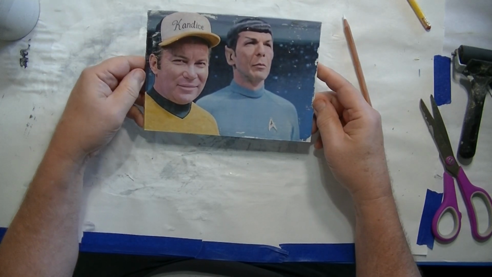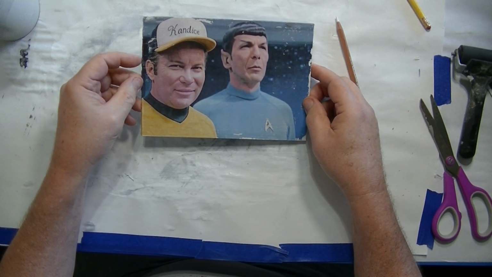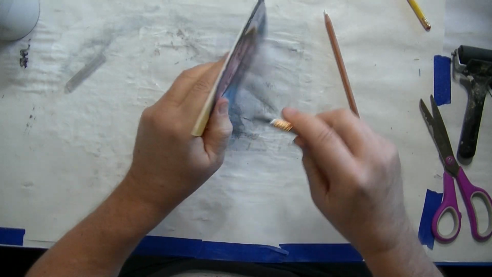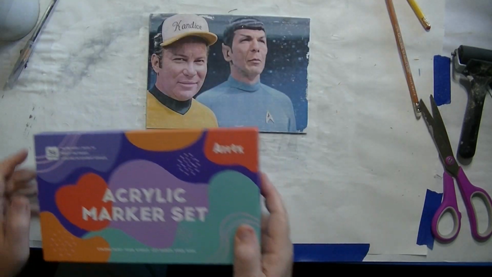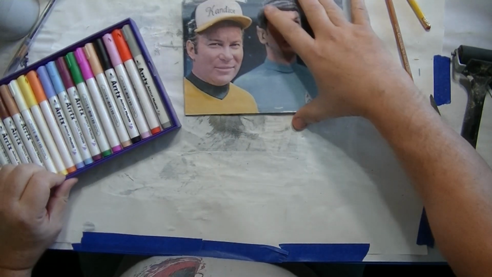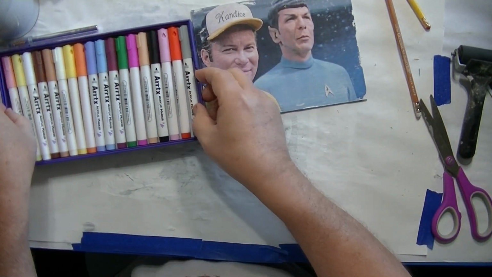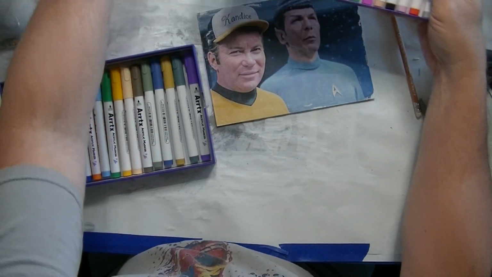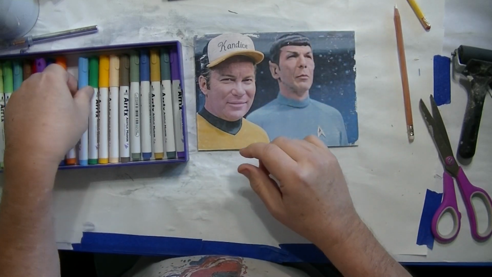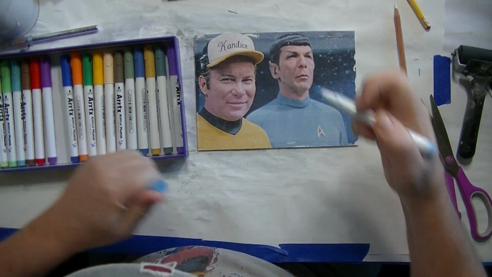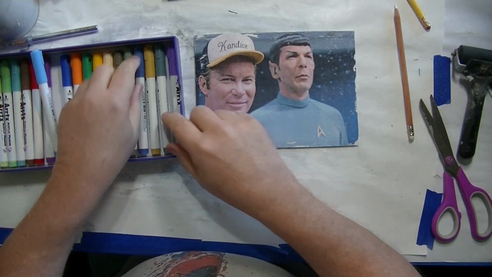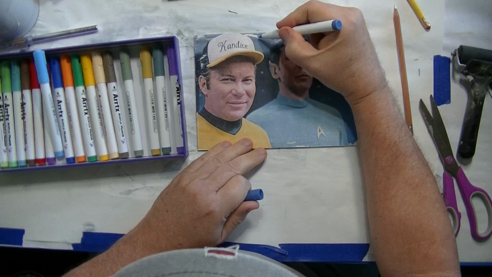You may have seen me use them in a different video where I was making t-shirt transfers. Well, you can also use them to do touch-ups. Okay, so here are the acrylic markers that you may have seen me use before. And now I'm going to do some minor touch-ups, and wait till you see just how well this is going to work. Look at Spock's hair. We have a little issue with his hair, and that was mostly from the photo itself. That did transfer over, but the photo, it wasn't perfect.